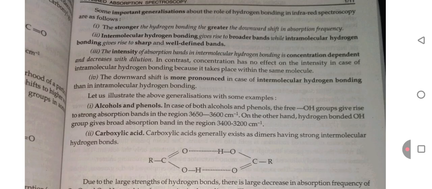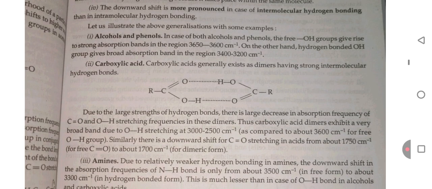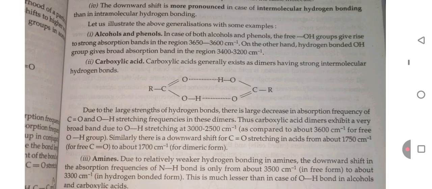Let's illustrate the above generalizations with some examples. Alcohol and phenol. In the case of both alcohol and phenol, the free OH group gives rise to a strong absorption band in the region 3650 to 3600 centimeter inverse. On the other hand, the hydrogen bonded OH group gives a broad absorption band in the region 3400 to 3200 centimeter inverse.